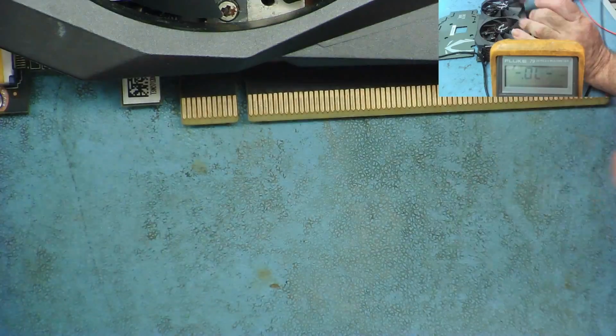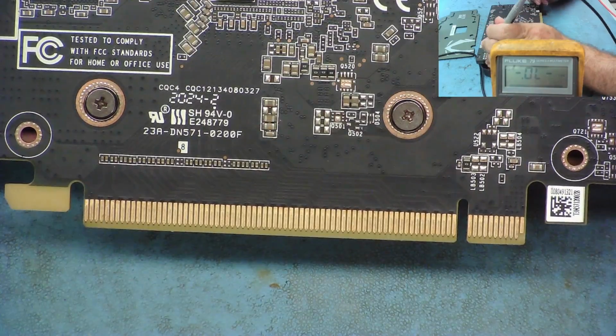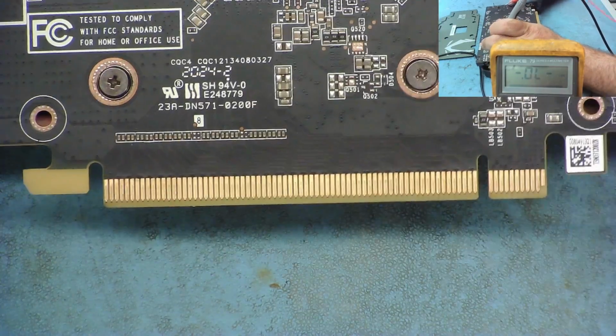And the answer is no, they're not shorted to each other. So there's no shorts to ground or open circuits there, but I find the increasing resistance slightly strange. Maybe you guys have seen that before, all the time it's completely normal.